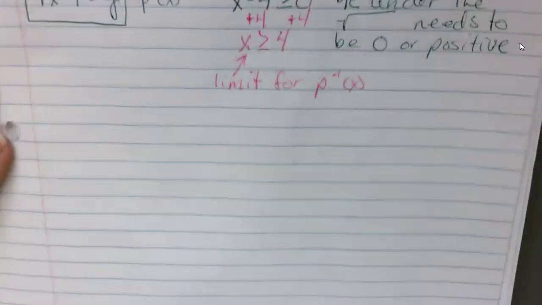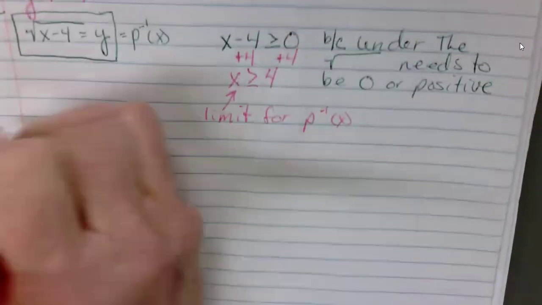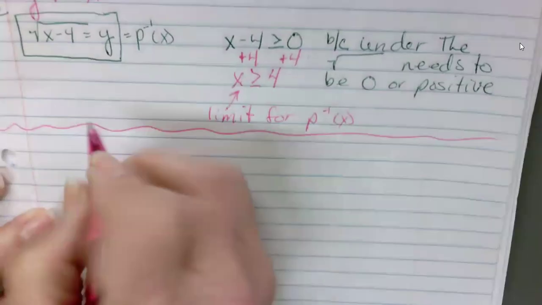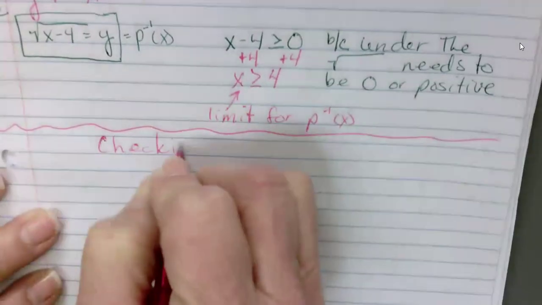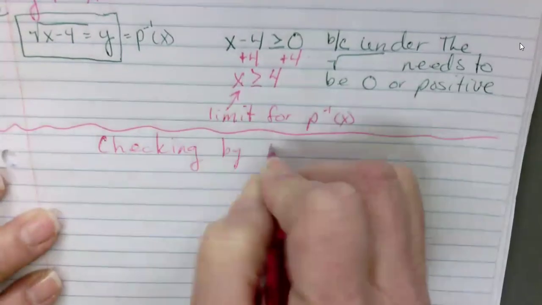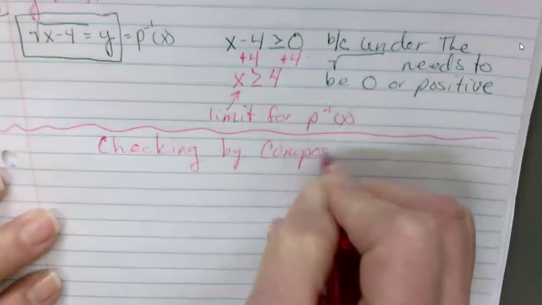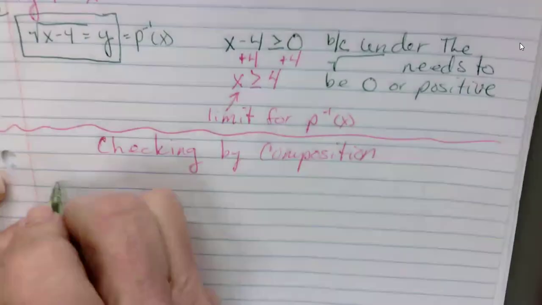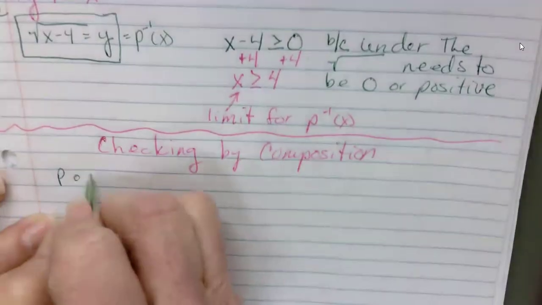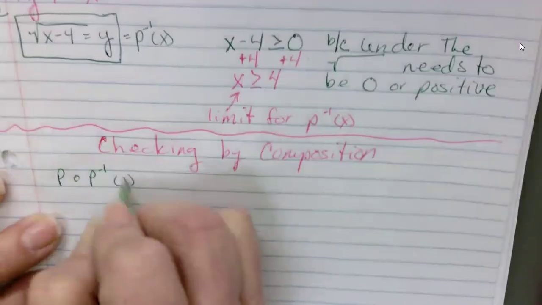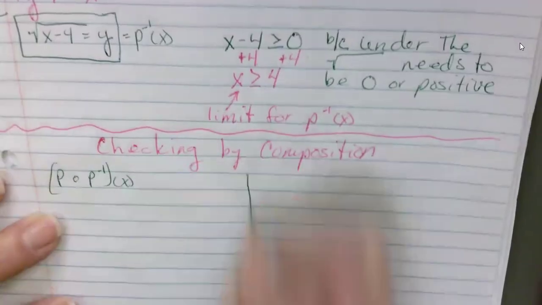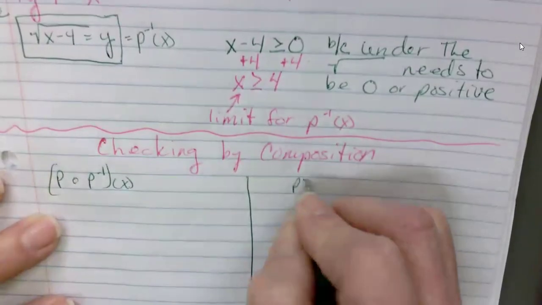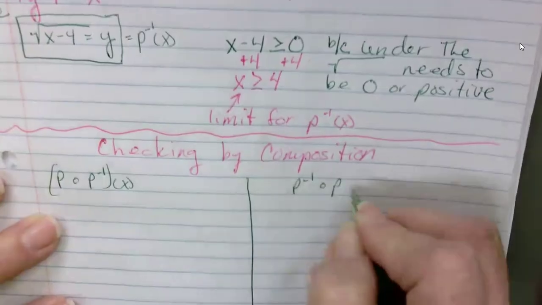And then we are still doing our checking by composition. That will look like p composed with p negative 1, and then we'll do it again with p inverse composed with p.